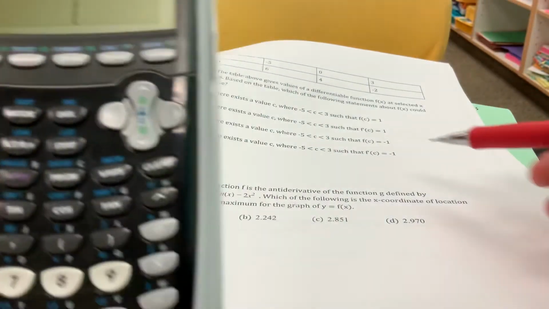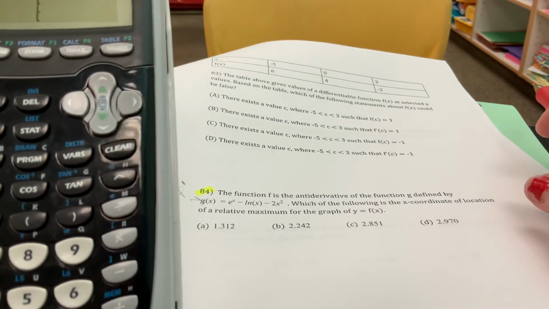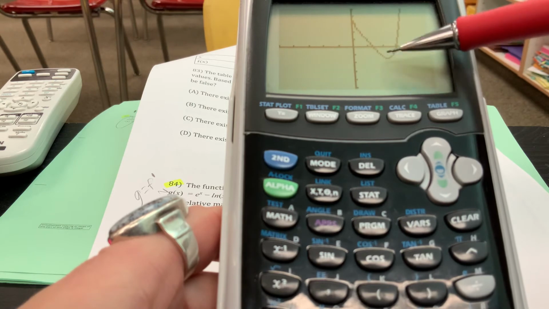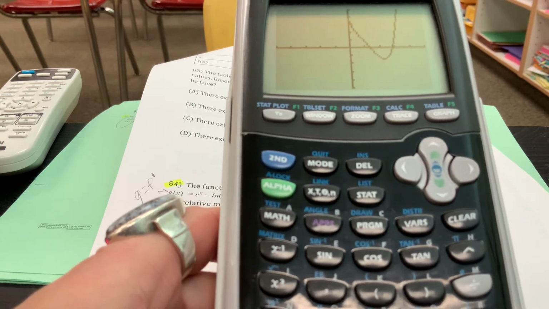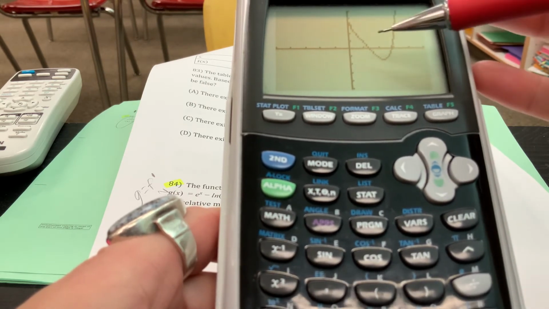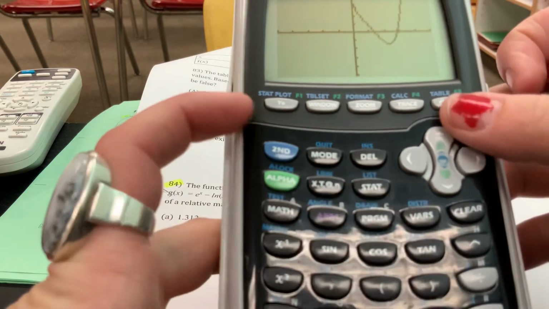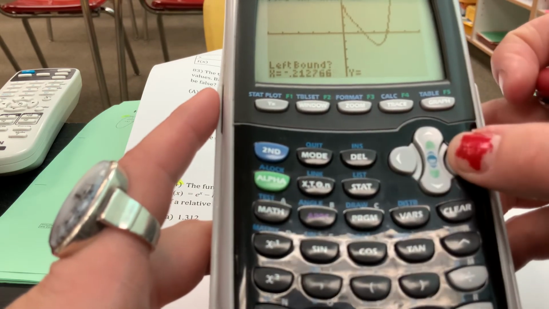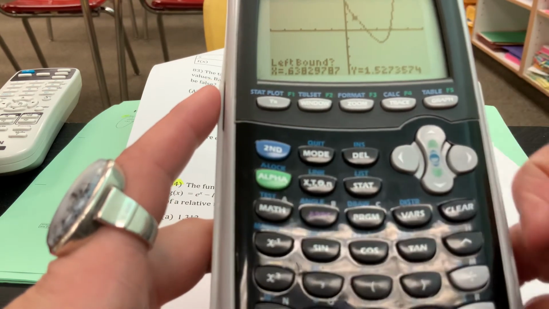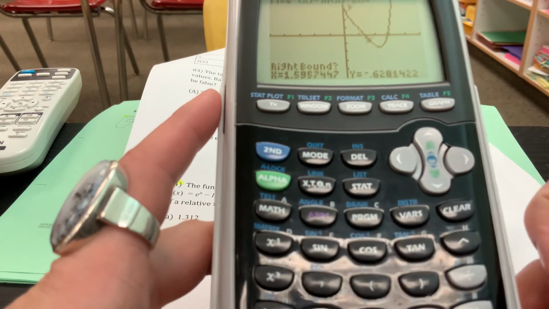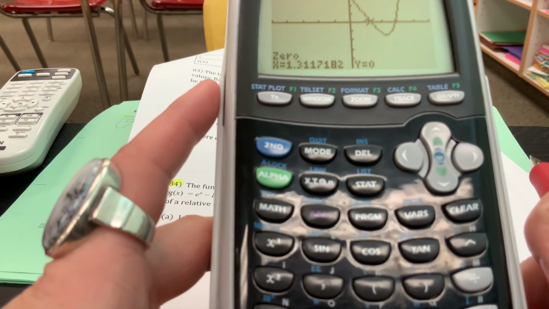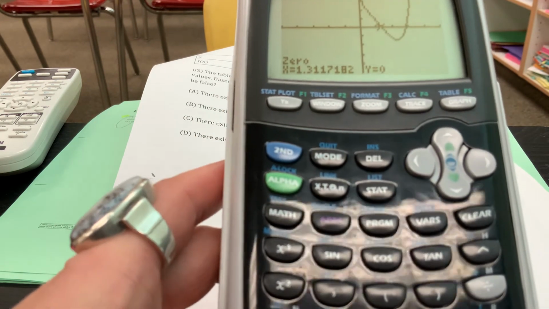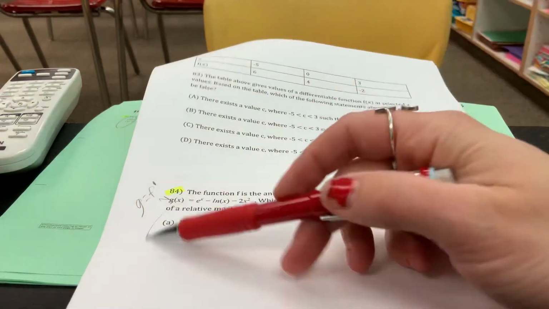And the maximum is going to happen at the 0 on the derivative, which is this graph, that changes from a positive to a negative. That's going to create the maximum on the original, because then my original goes from increasing to decreasing. So that happens on this one. This one would represent a relative minimum. Okay, so then I need to find that x coordinate there. And that's 1.312, which looks like A for this question.